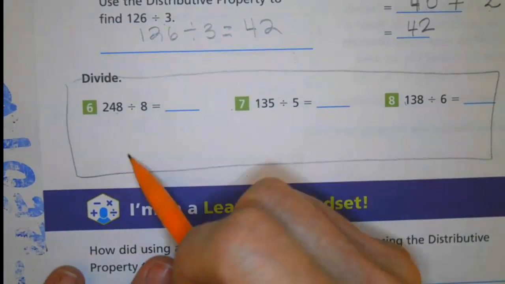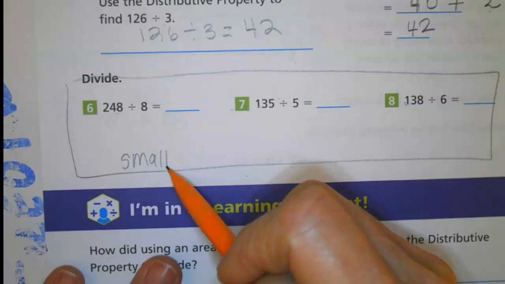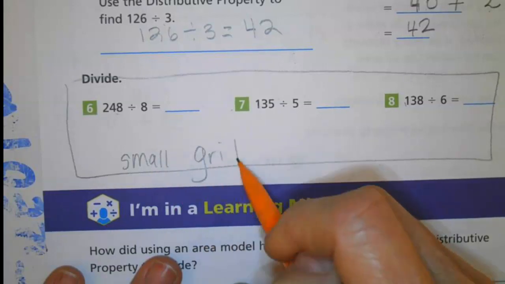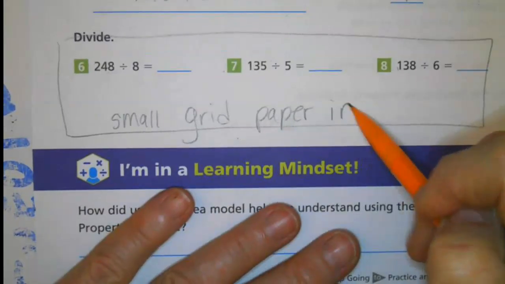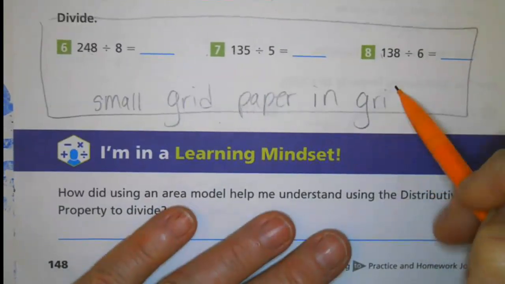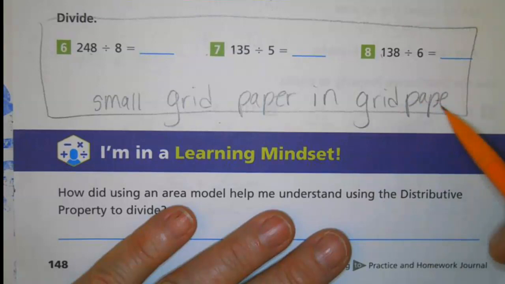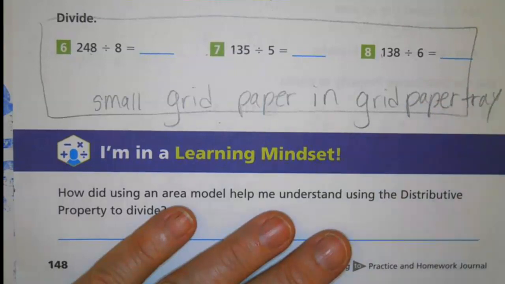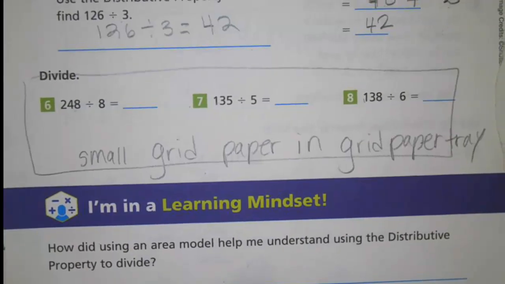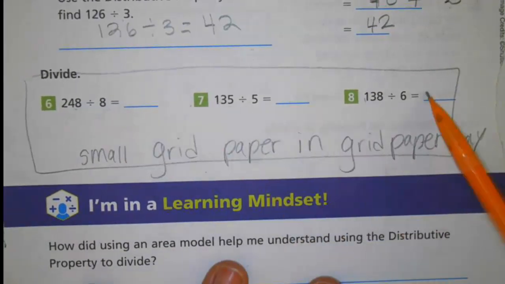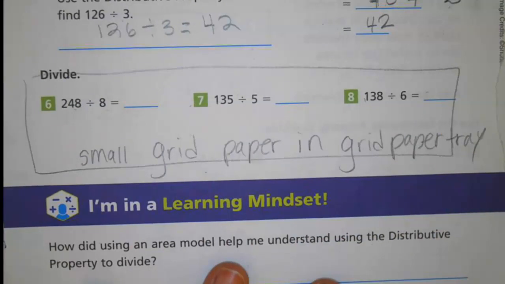Okay, there is some small grid paper in the grid paper tray. It's not the large grid paper, it's the one with small grids on it. You'll just have to tear a piece off of there to help you do these 3 problems. Okay, good luck on that.